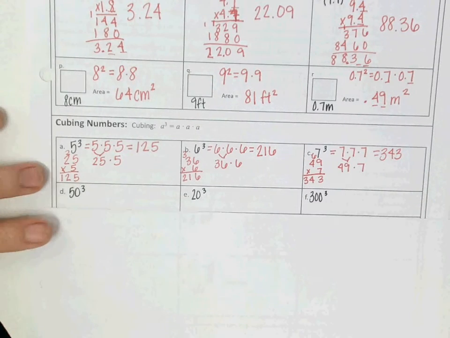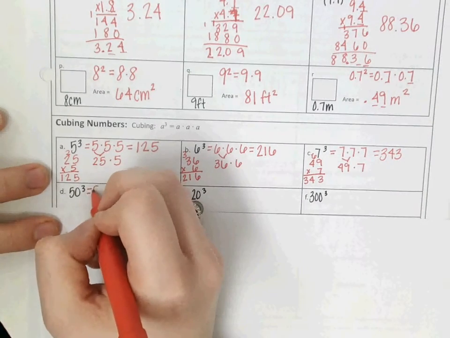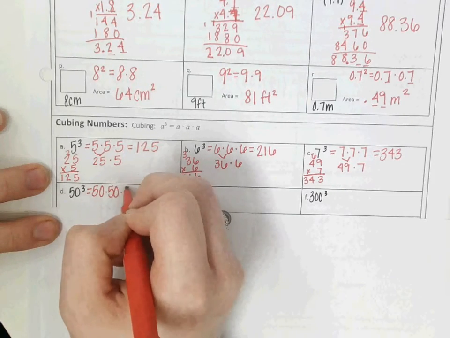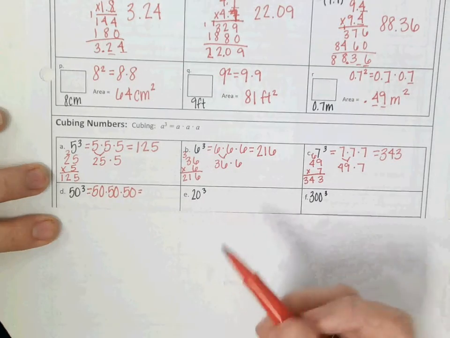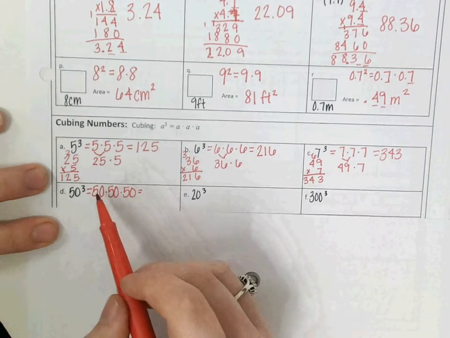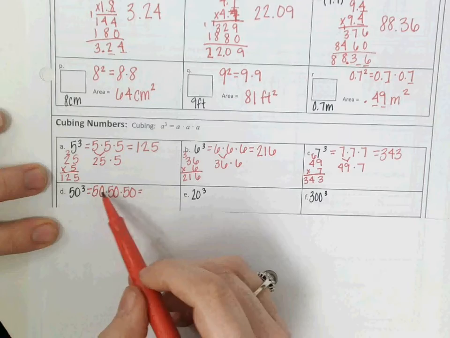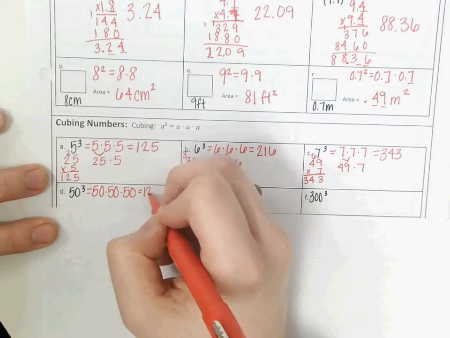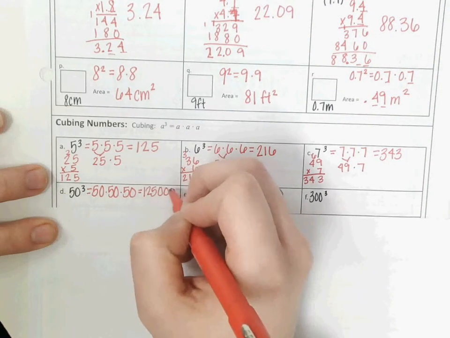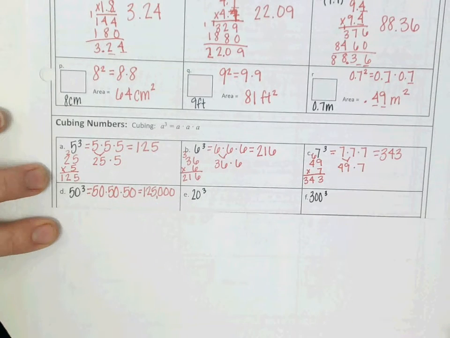Okay, let's go down here to 50 cubed. So this is 50 times 50 times 50. Now we can do the same thing that we did for our squared and just do 5 times 5 times 5 and then put our zeros at the end. So we already know that 5 times 5 times 5 is 125, and then we have 3 zeros to put after that. So we get 125,000.